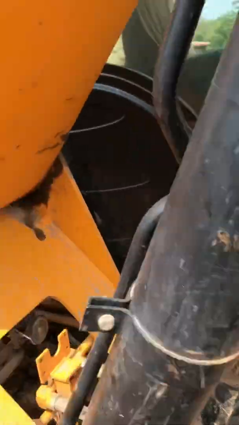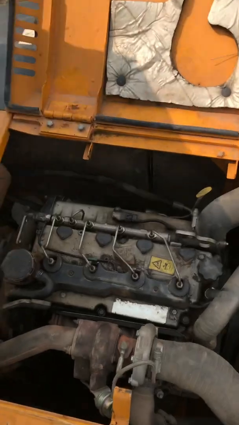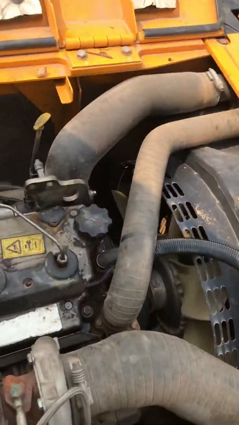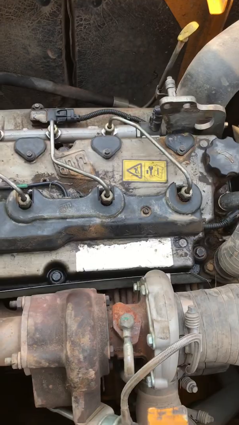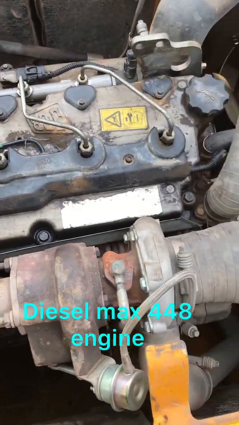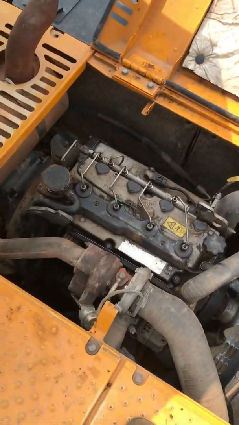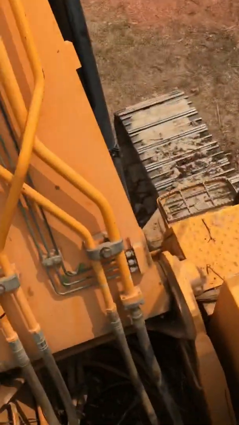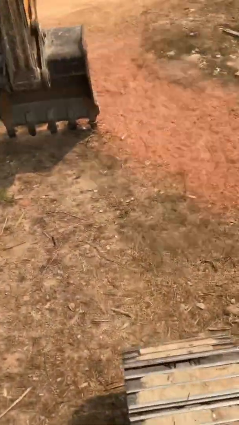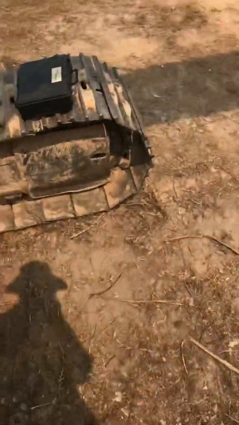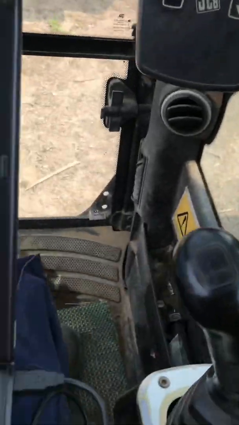I will show you what the engine is here. You see, we have two types of engine on the JS220. This one is the diesel JCB 4.8 liter engine. Let's get into the operator cab. That's the engine. Why can't it start?